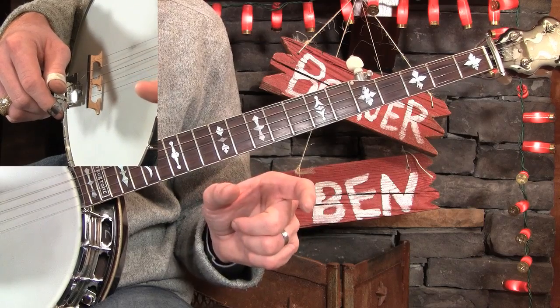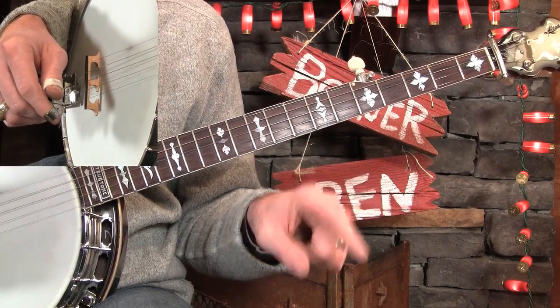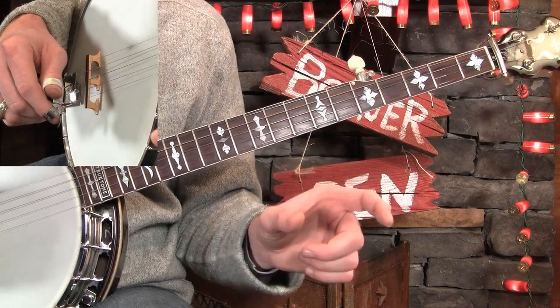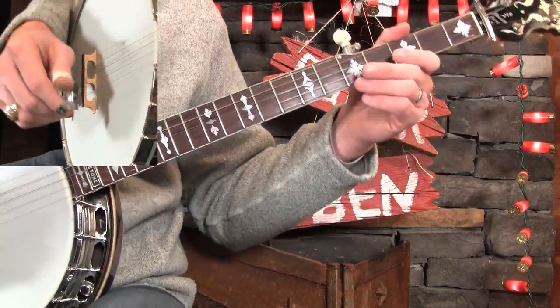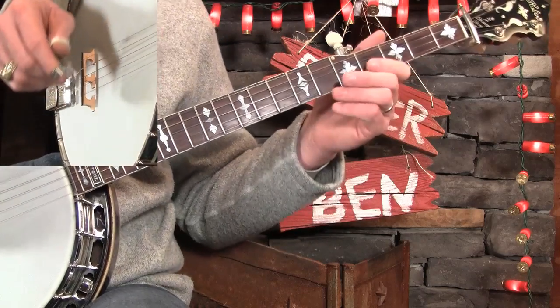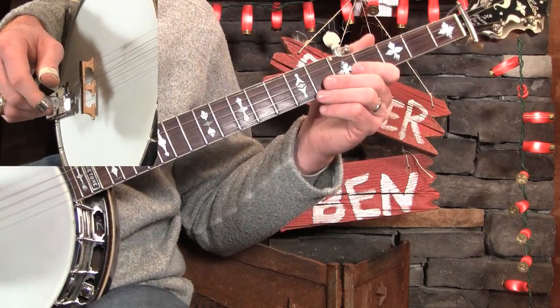Then for the first B part, that has a different chord progression than the A part, I'm going to stick pretty close with it and then stretch out on the second B part. That gives you more options as you're learning this. You can take bits and pieces from the song and help make your own break if you'd like.